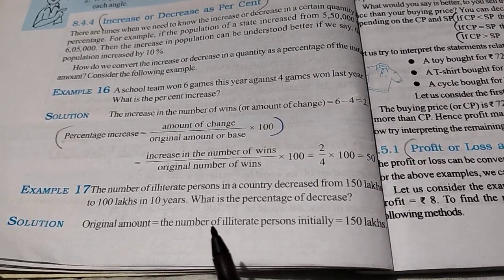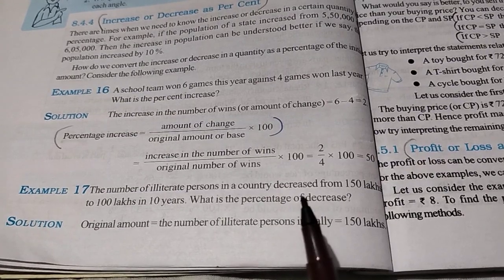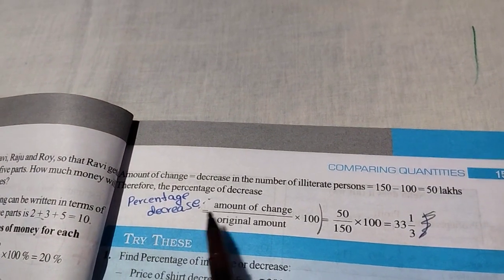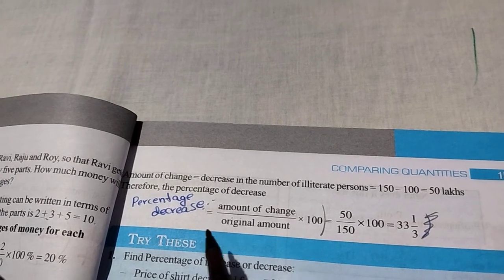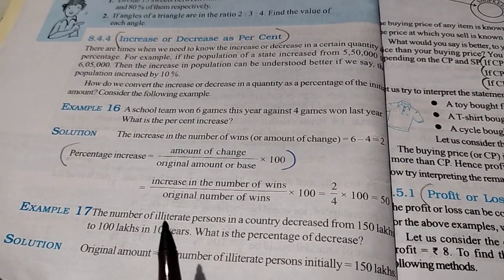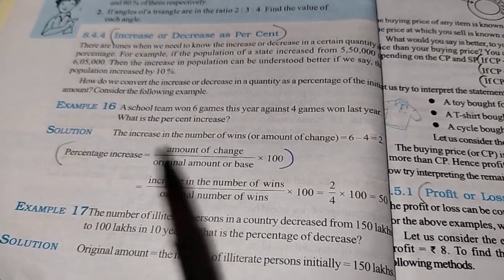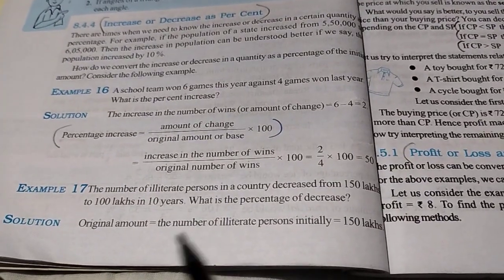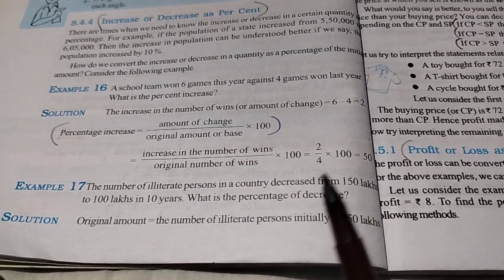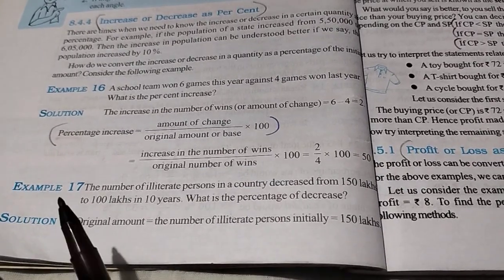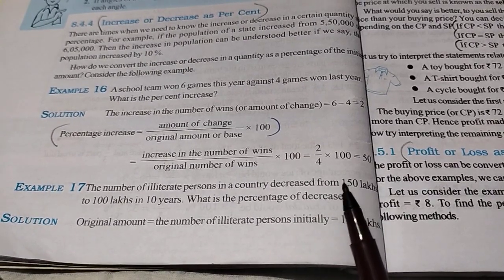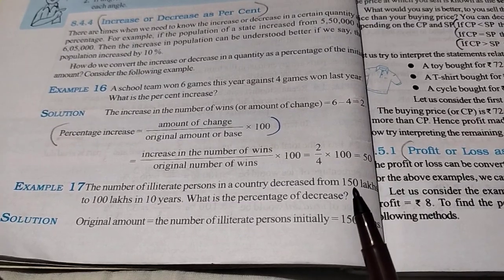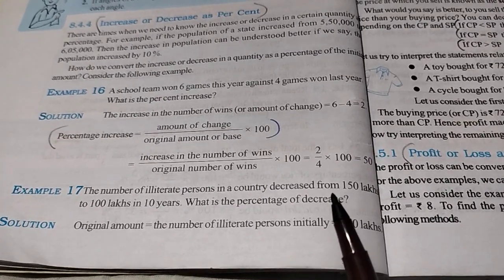What will be the formula for percentage decrease? Percentage decrease is amount of change divided by original amount into 100. It is the same as percentage increase. Here the original amount is 150. Okay, now the amount of change.